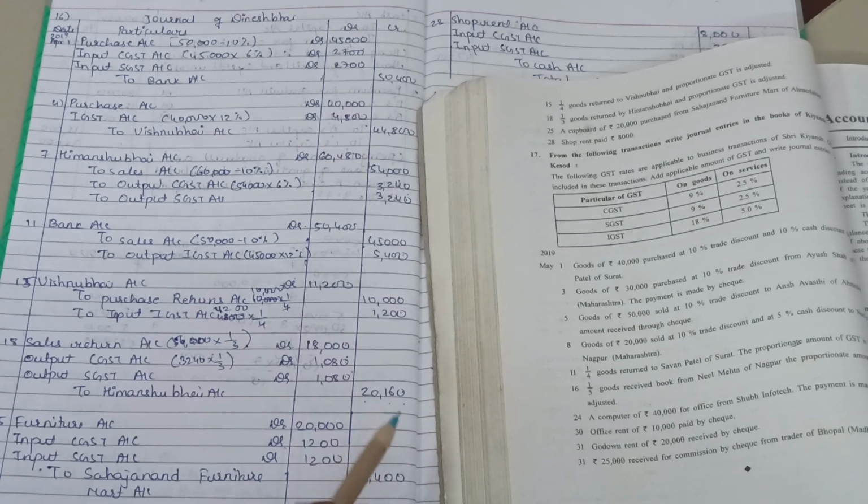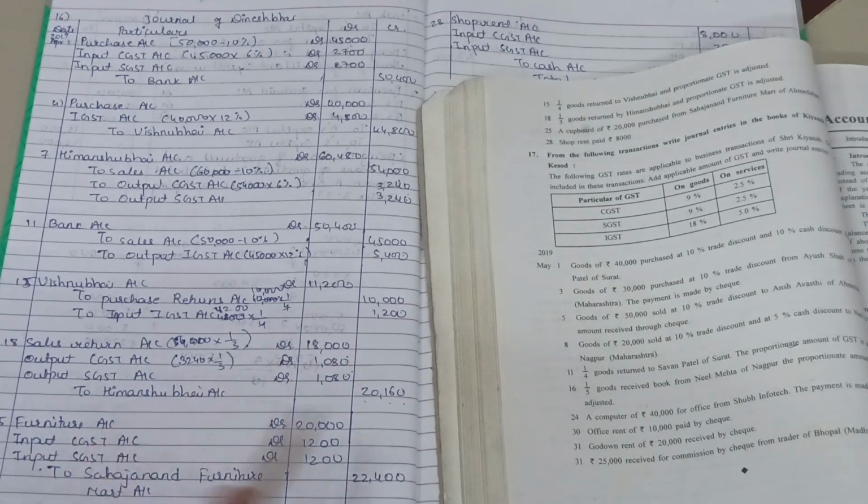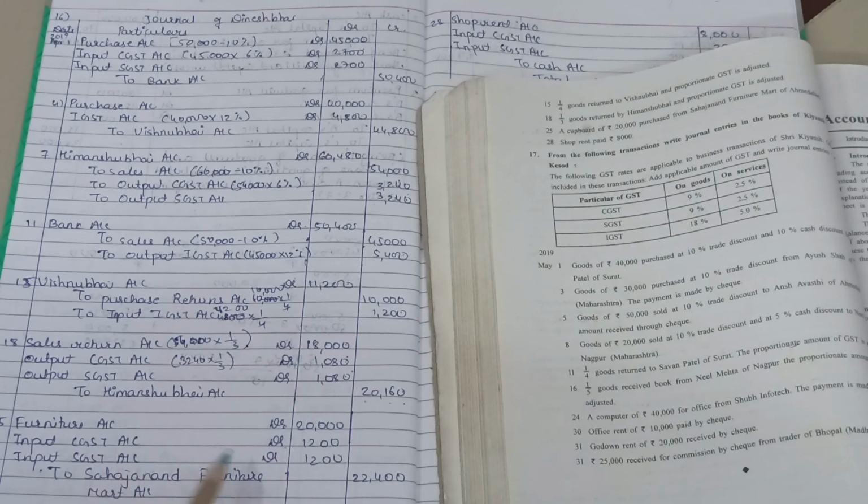So total is 20,160. A cupboard of 20,000 purchased from Sajanand Furniture Mart of Ahmedabad. So furniture account debit, input CGST account debit, and input SGST account debit, to Sajanand Furniture Mart account credit. Total is 22,400.